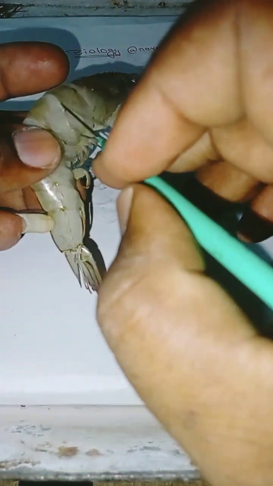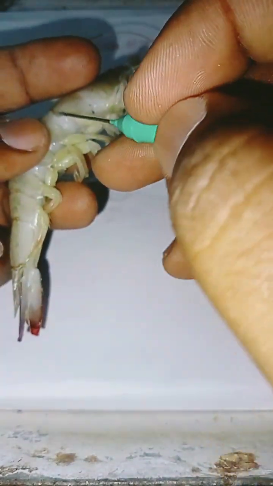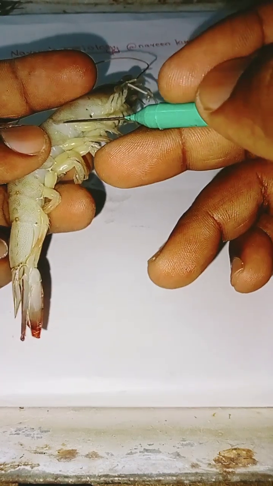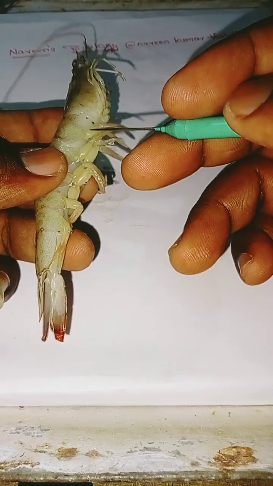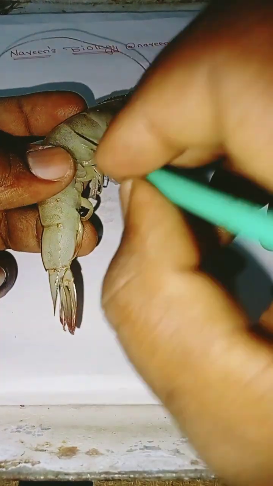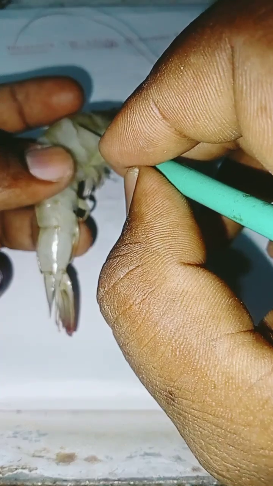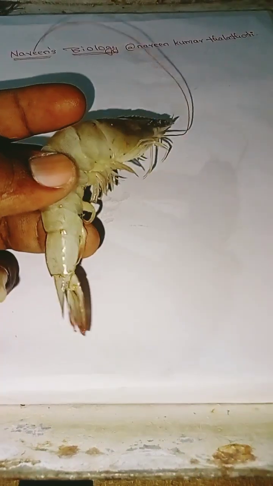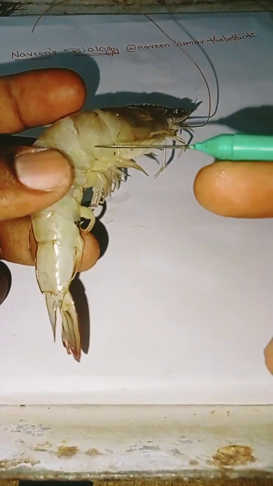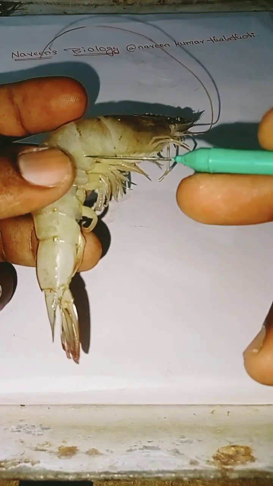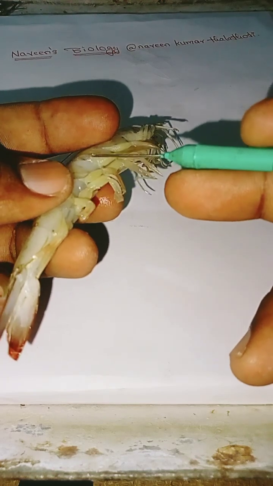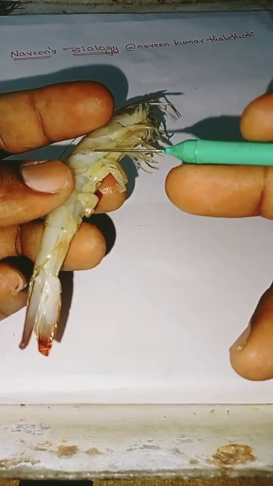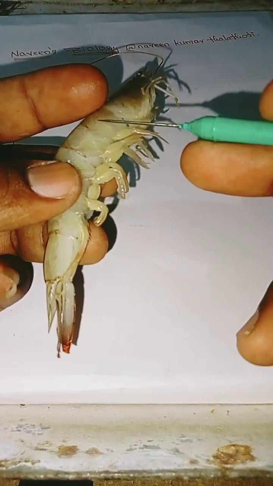These foldings present in the internal part increase the surface area for the attachment of the muscle. The exoskeleton is attached to the muscle of the prawn, and it protects the internal parts of the prawn.